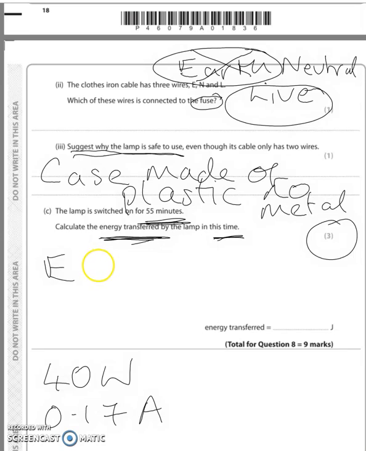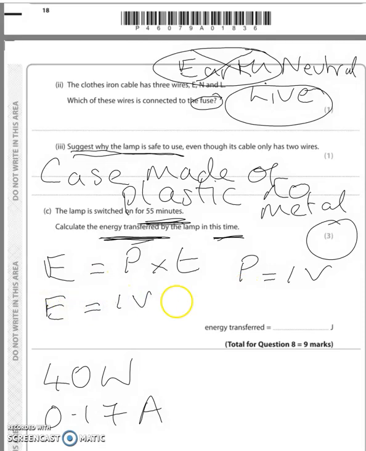We've got two equations that link power. The first one is power multiplied by time. And then we've got the equation that we were asked for earlier, which is current times voltage. It's a really common question to put those two equations together. If you put them both together, if you're feeling mathematical that way, you will end up with I, V, and T.